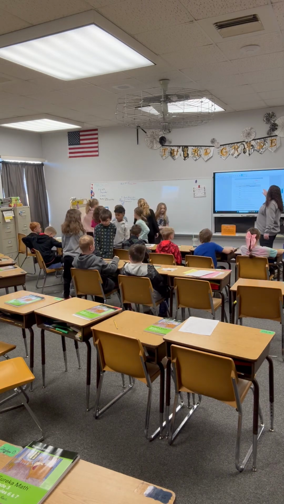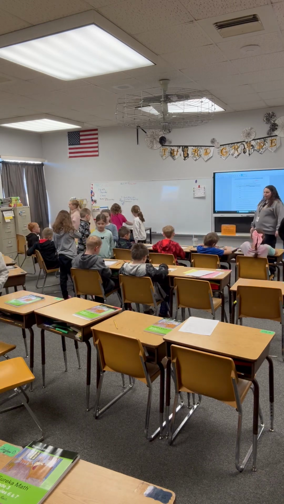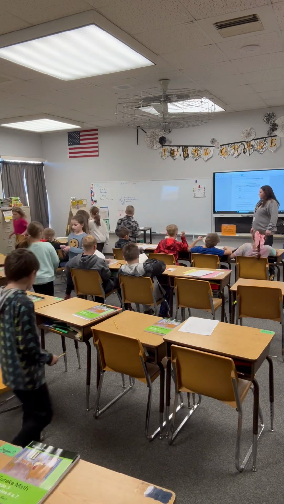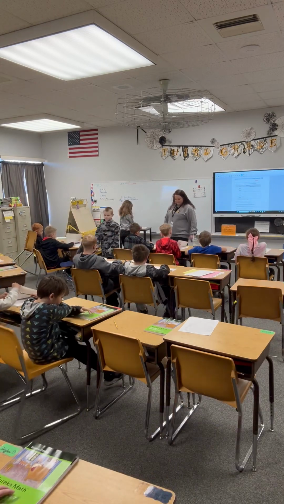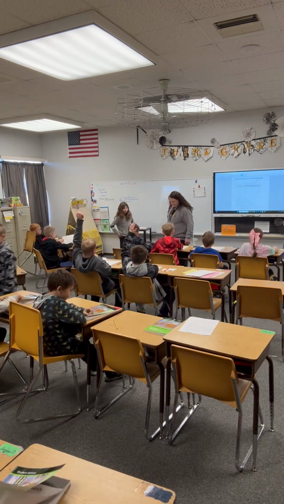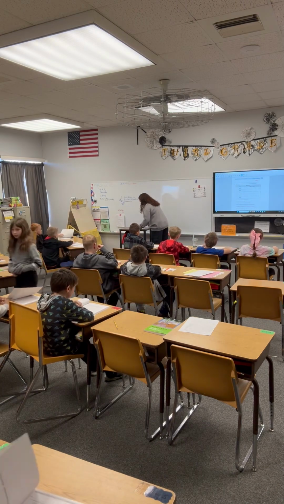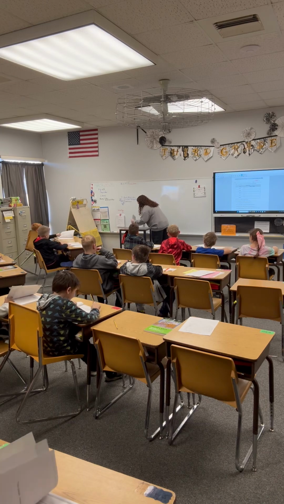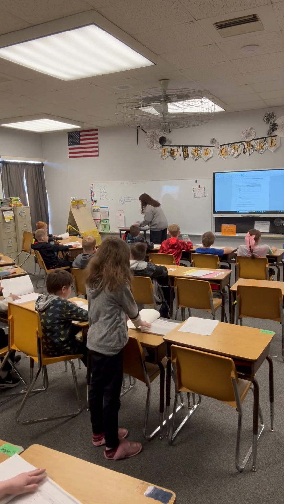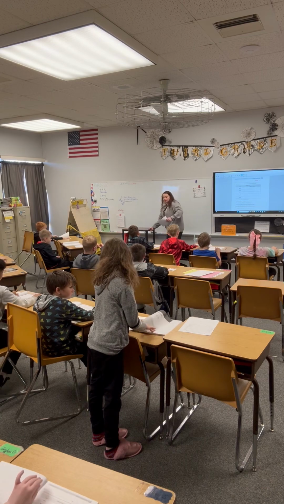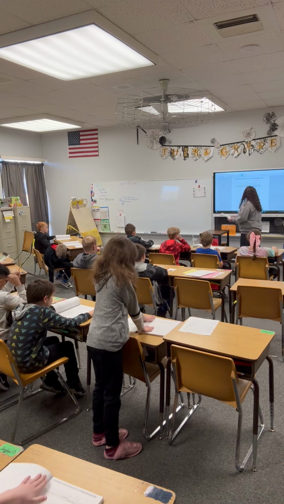You can open up your workbooks to page 1. What's number 1 say? What did we just do? We just said our favorite colors. So we're going to do this together. We're going to put tally marks.